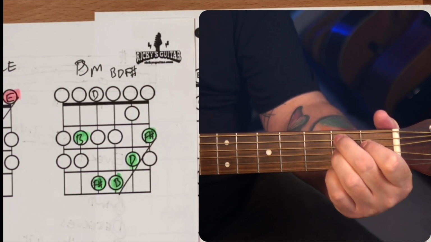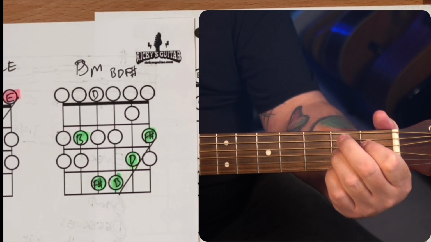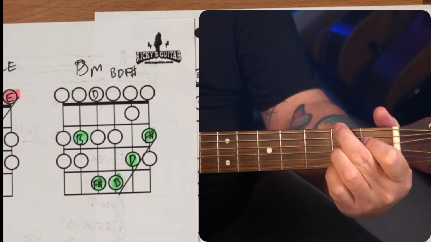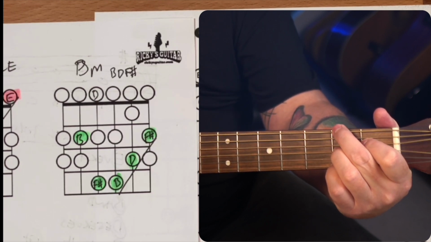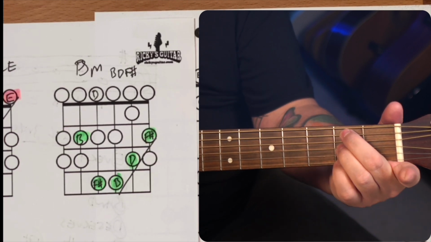You're still doing that bum ditty strum, the Carter family. So it's bass note, down, up, bass note, down, up, bass note, down, up. Now I can do the same thing with that B minor.